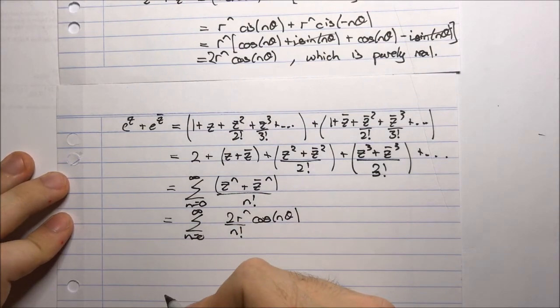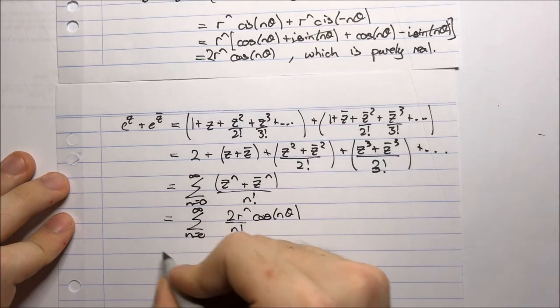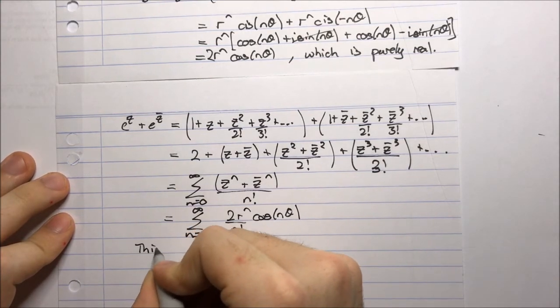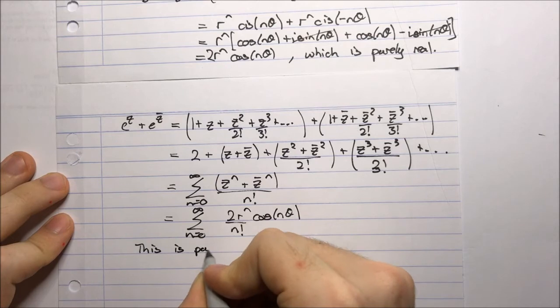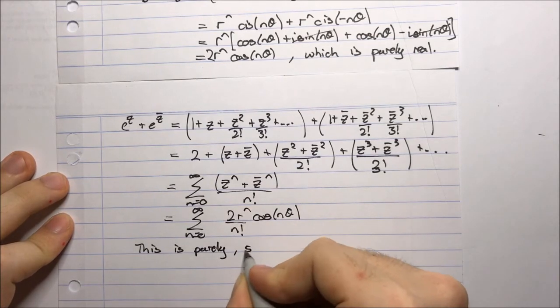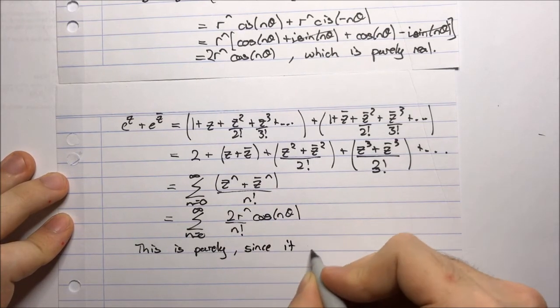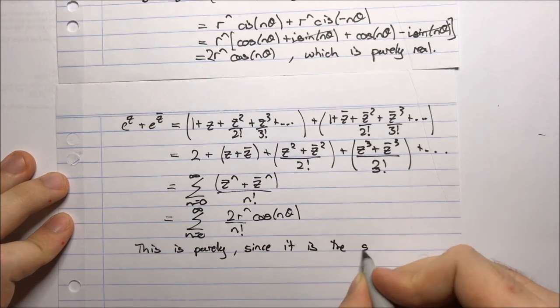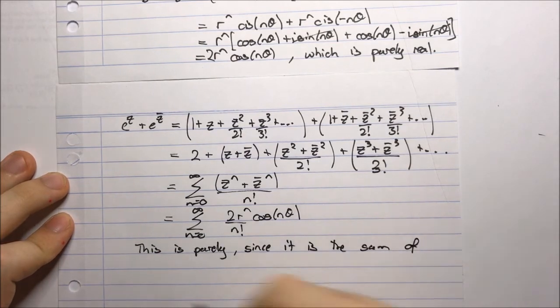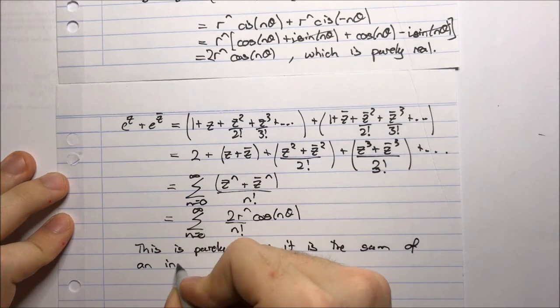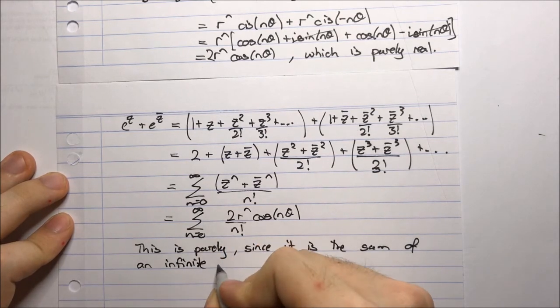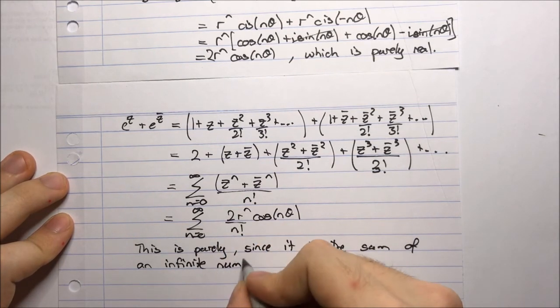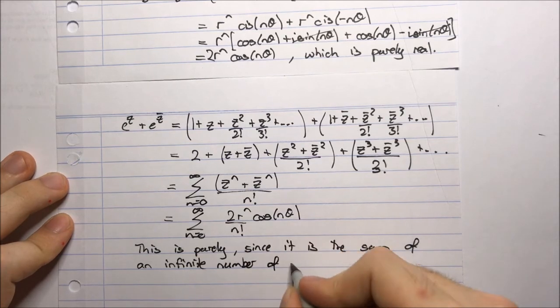So this itself is purely real, since it is the sum of an infinite number of purely real numbers.